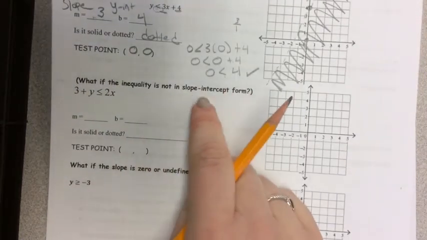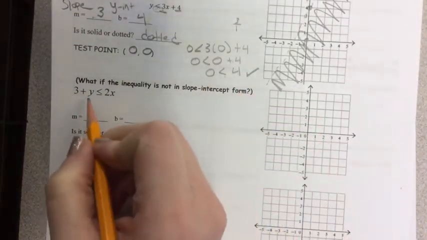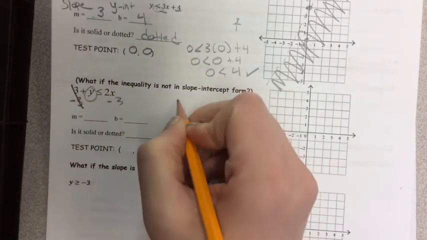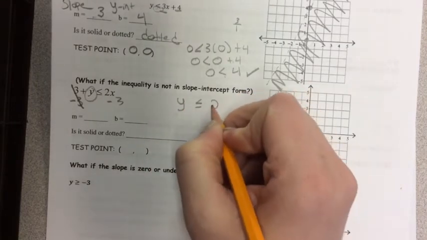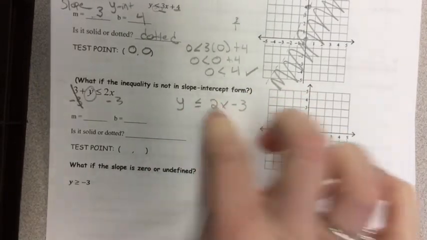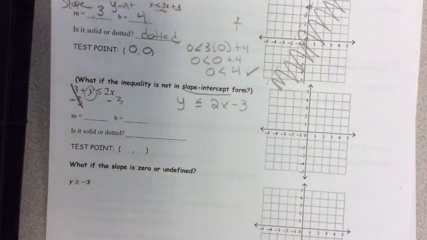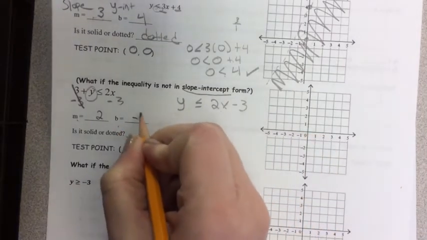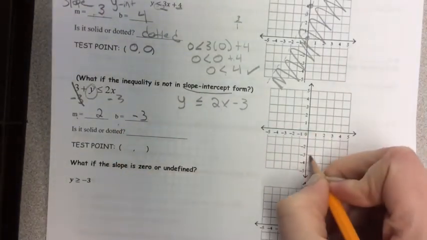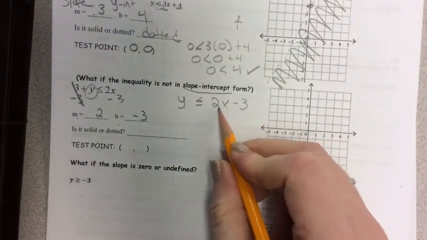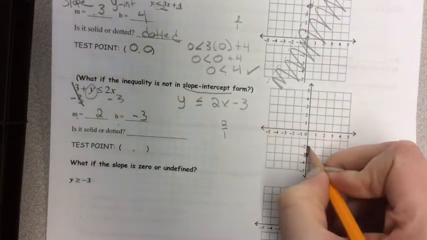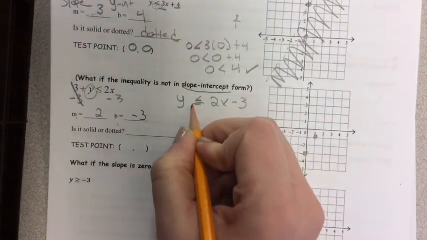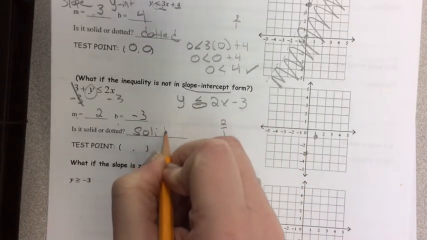But what if the inequality is not in slope-intercept form? So we know that we can solve for y, so we can subtract 3 from both sides. So then we get y is less than or equal to 2x minus 3. So now it is in slope-intercept form. Alright, so then our slope is 2. Our y-intercept is negative 3. So we're going to go ahead and graph that. So negative 3. My slope is 2, which is really 2 over 1. So I'm going to go up 2, over 1. Alright, is it solid or dotted? There is a line underneath, so that tells me it's going to be solid.